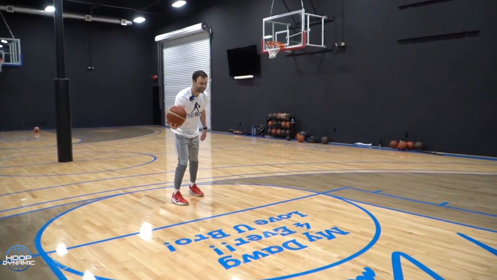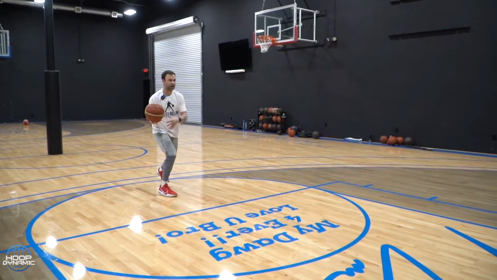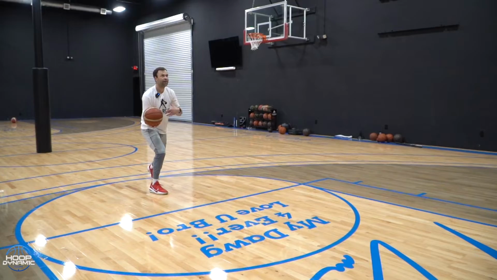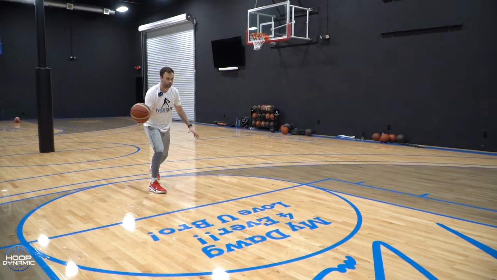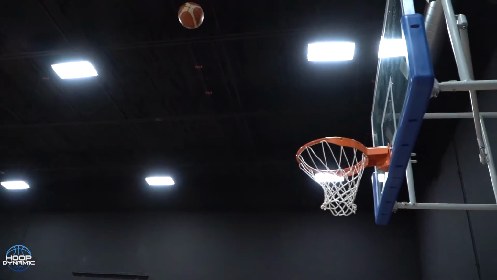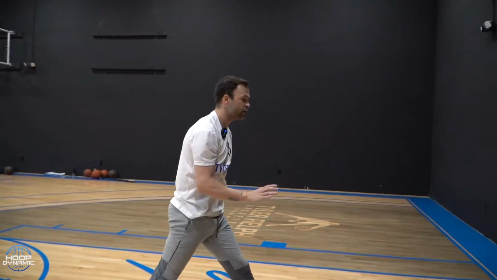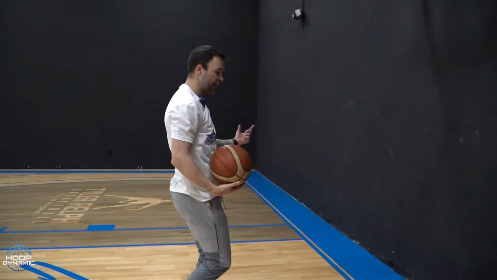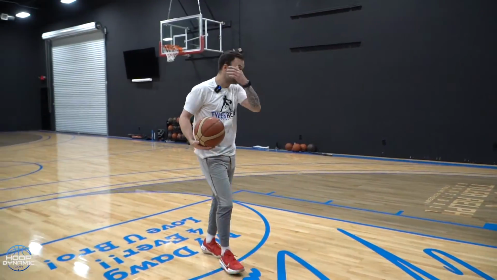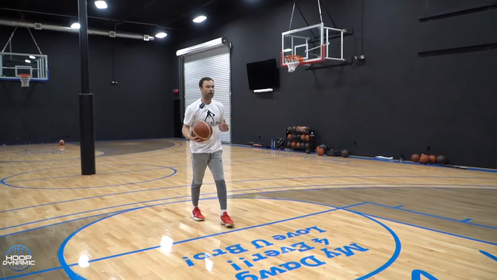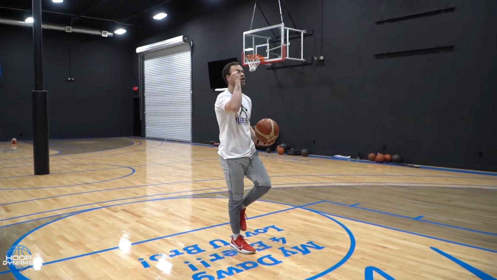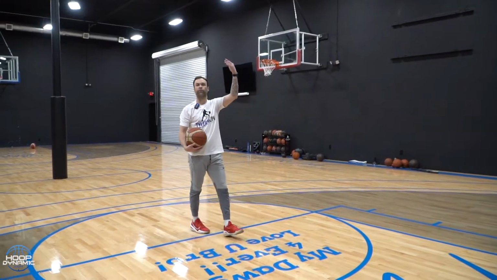Again, this is just technique, right? Working on being able to stop, working on my touch. I can work on different heights with my floater. All right, so that's a little bit of a higher floater. Get it over length. At certain times, I may have to shoot it over top of a big, or I may just stop because I like this shot in the pocket, and I just got to be able to finish it at that rim.